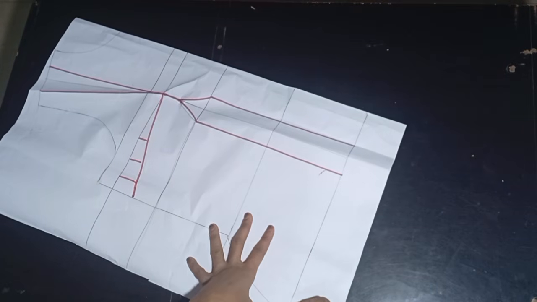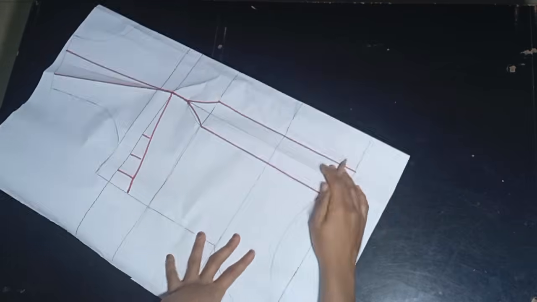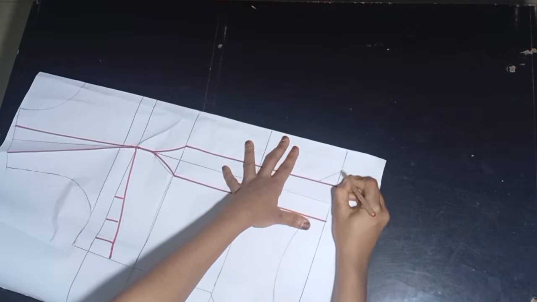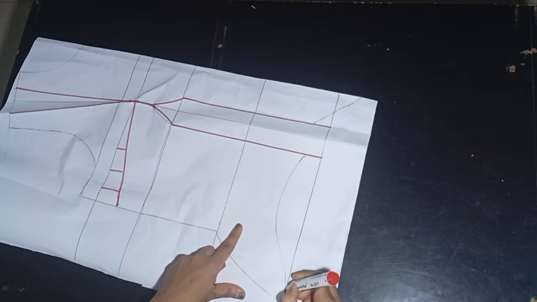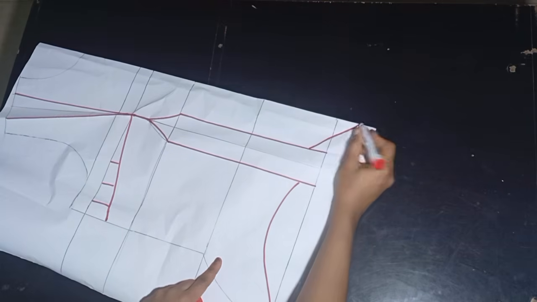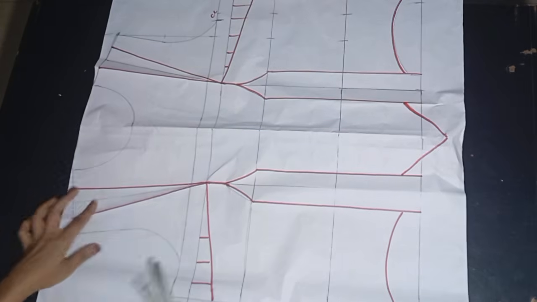So what I'll do now is also to repeat the same process at this side, right? I used my tracing wheel to trace it so that I'll be seeing it on this side. If you don't have a tracing wheel for this part, there's no problem. When you're cutting the other side, just cut your pattern on fold. So next, I'll open up my pattern, and it's time to alter the upper part.